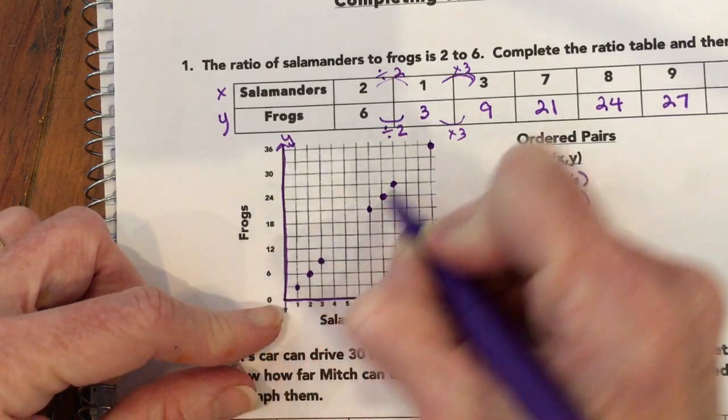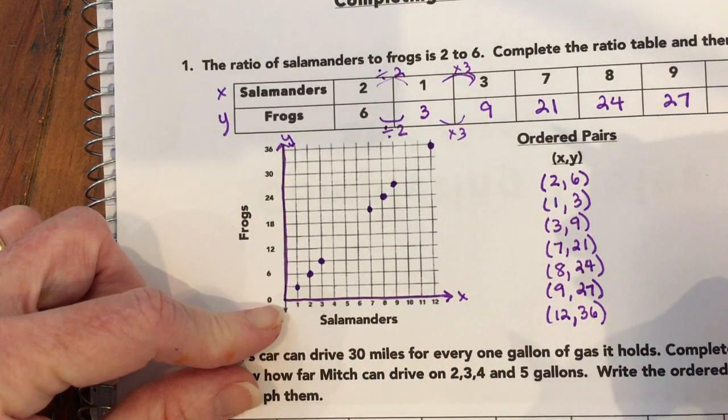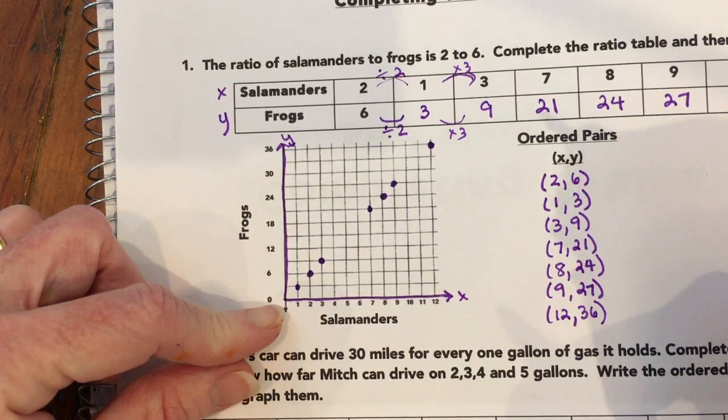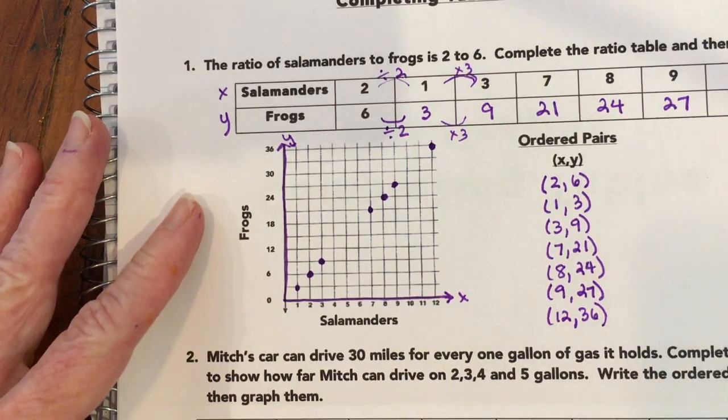And it's also said to be a proportional relationship, which we're going to talk about proportions in this chapter too. But that's just kind of a preview.